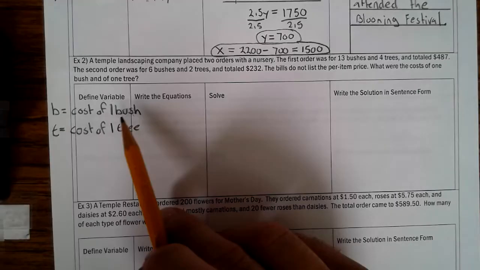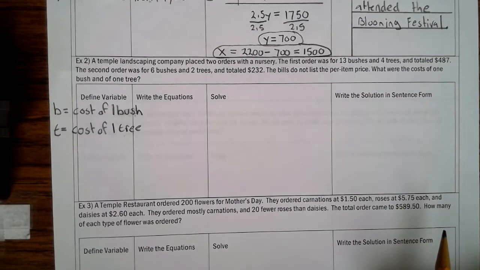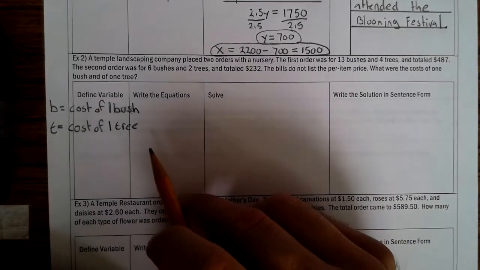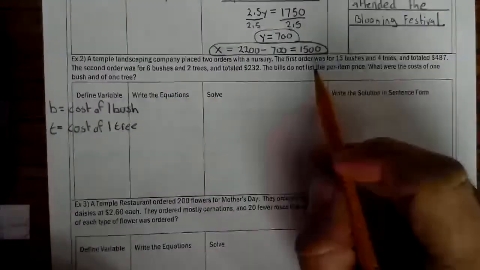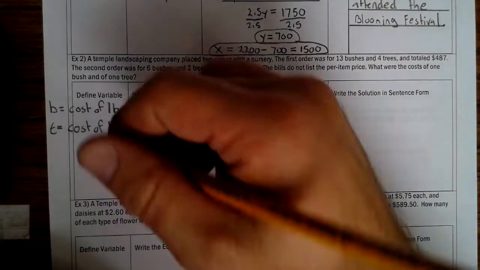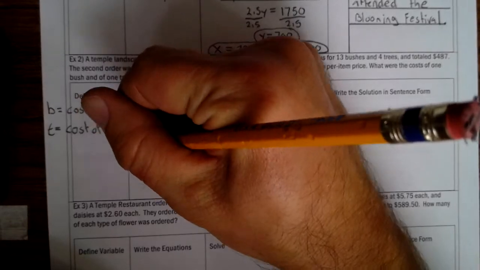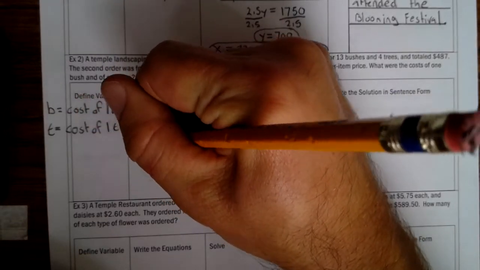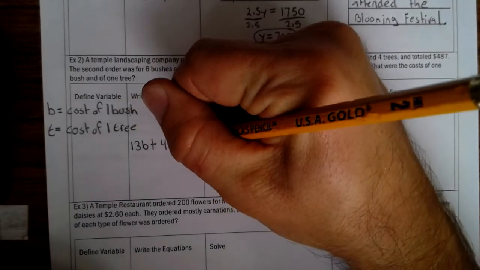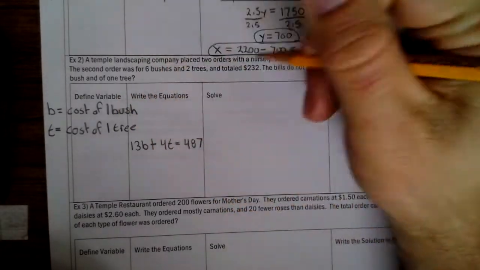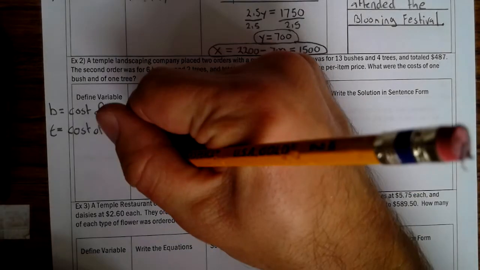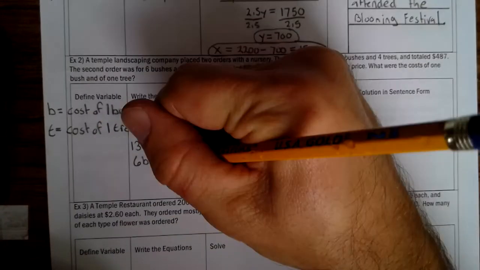All right, so next up is going to write the equation. Okay. So it says 13 bushes and 4 trees totals $487. So we would say 13 bushes plus 4 trees equals 487. And then the second order was for 6 bushes plus 2 trees, and that equals $232.